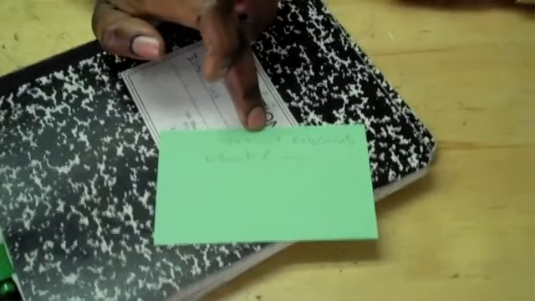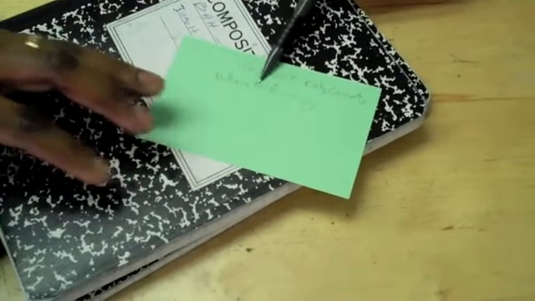How many subjects are in this answer? Subjects. How many subjects are in the answer? Rabbit. Okay, rabbit's the one subject, and what's the other subject? There's another subject. Carrots? No, carrot's the object. Right? The other subject is he.